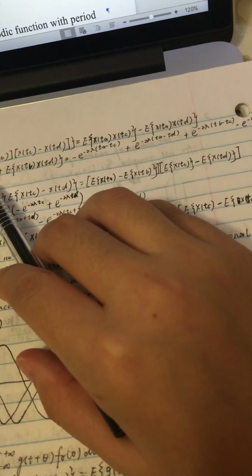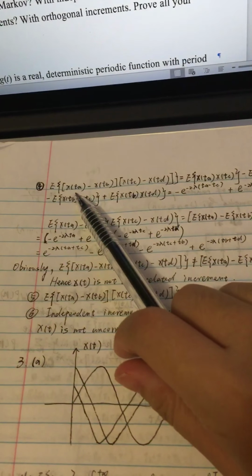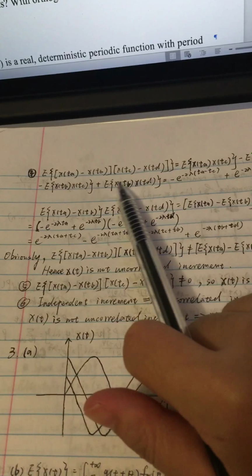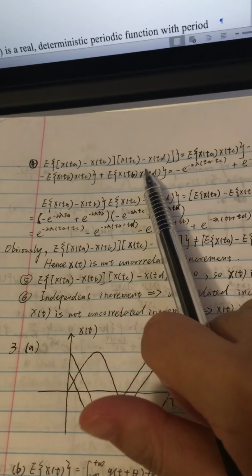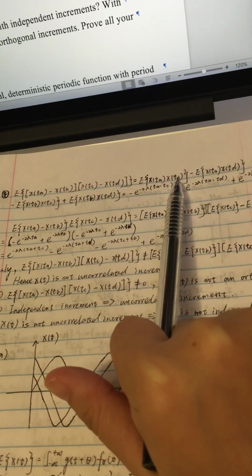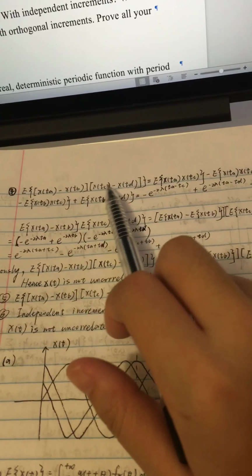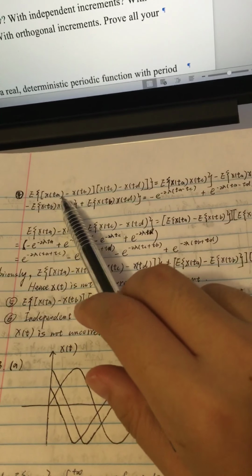And let's check whether it has independent increments. The expectation of (xta minus xtb) times (xtc minus xtd) can be written as the expectation with a minus. We separate it with butterfly crossing.